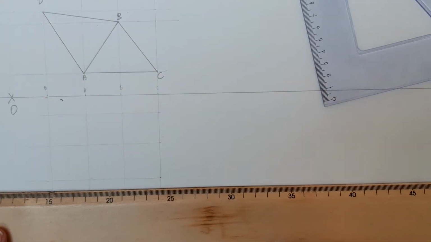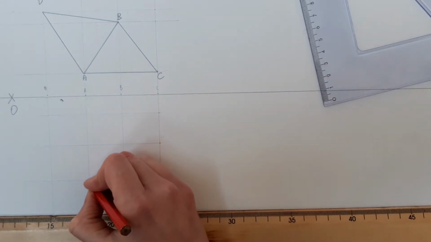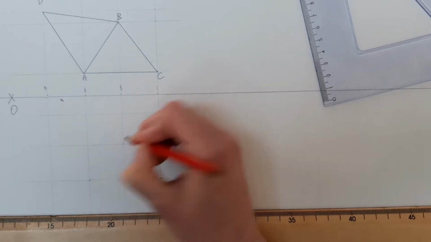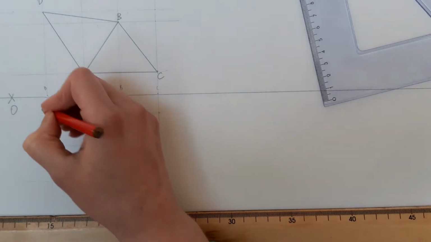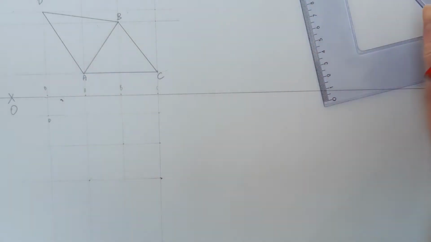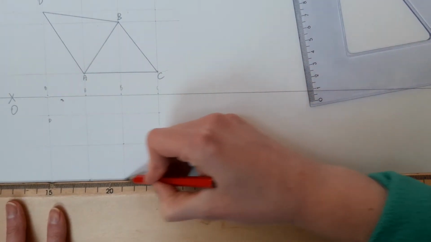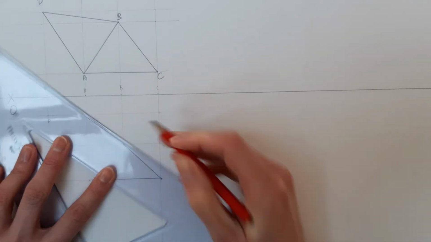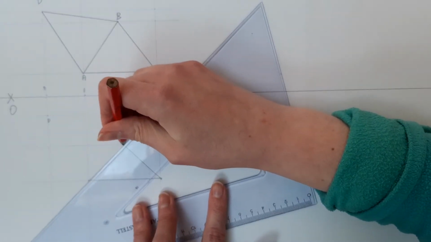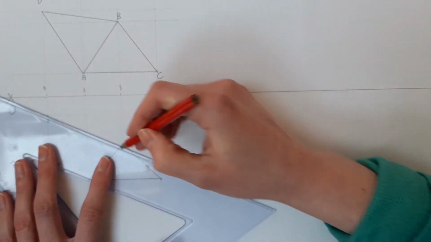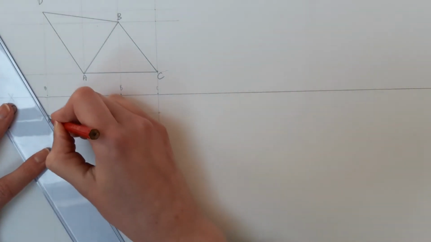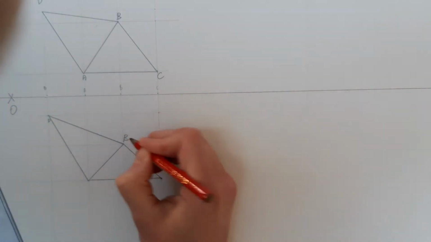Okay, 70 for A, 70 for C, 40 for B, and then 15 for D. Join them together. A, B, and C are all joined together, and A, B, and D are all joined together. Label all of the points really clearly.